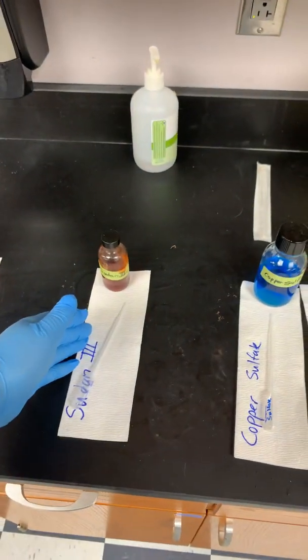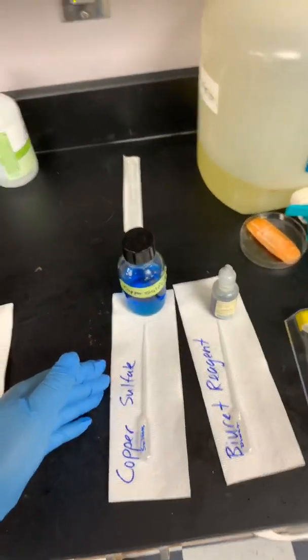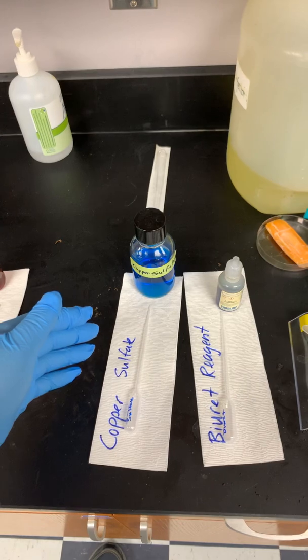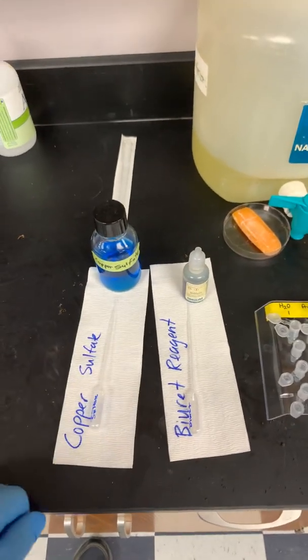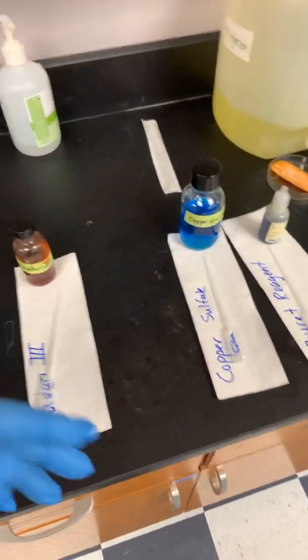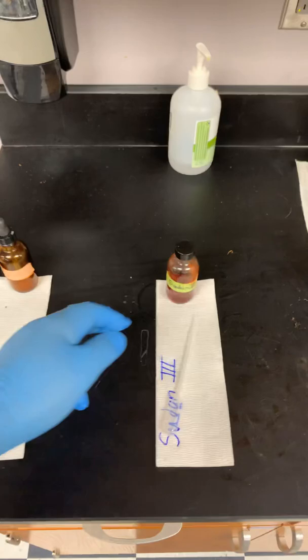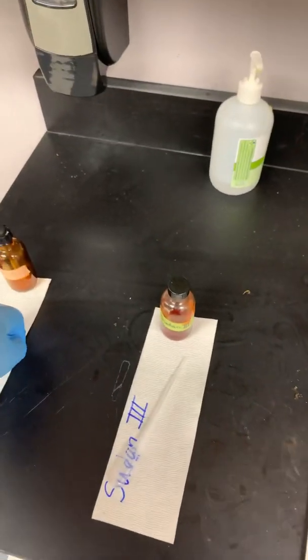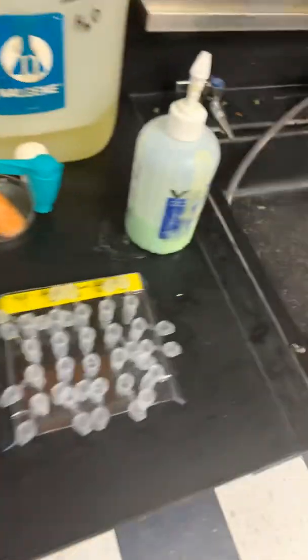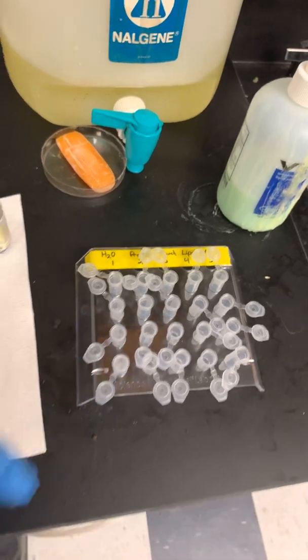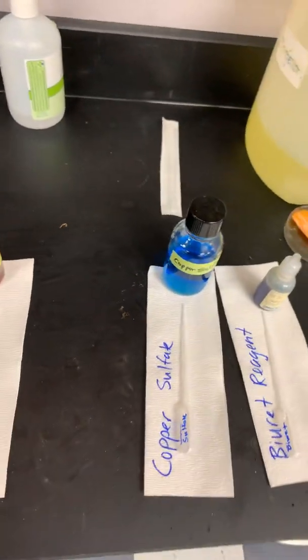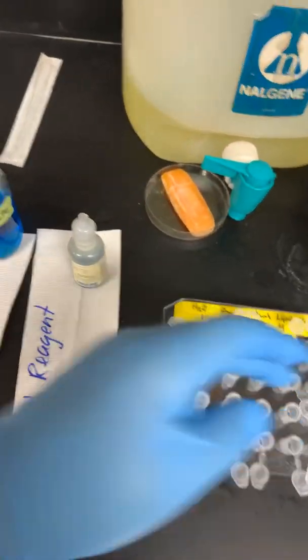Sudan 3 is going to go in row 3, and then the final row you're going to put both of these. So I think it's row 3, row 4, row 5, actually, if you're following along. I said row 2, 3, and 4, but it's actually the final 3 rows. So row 3, row 4, and row 5. So here, here, and here. So again, in that first row, you're going to put iodine.